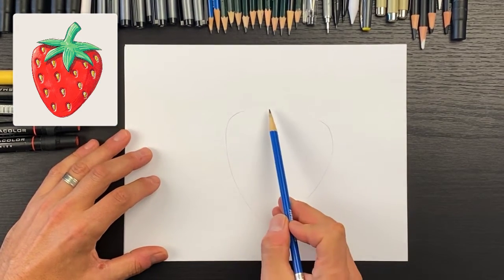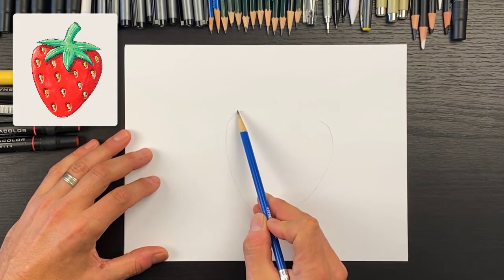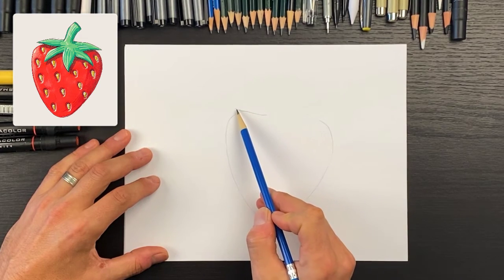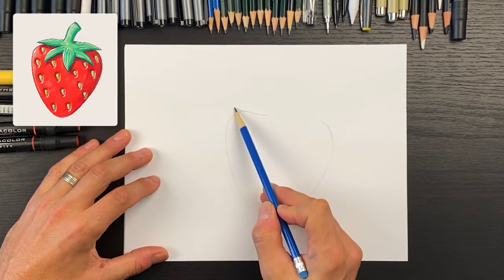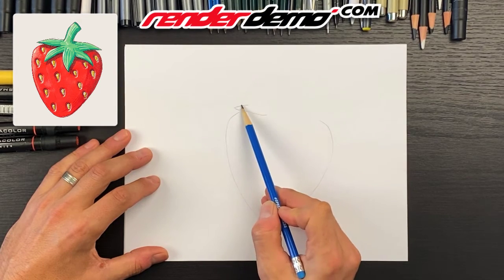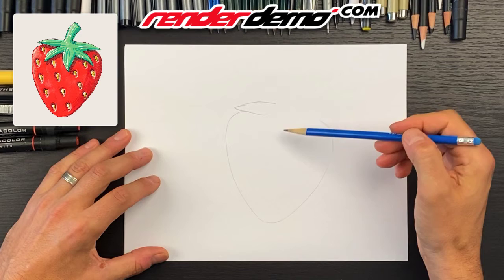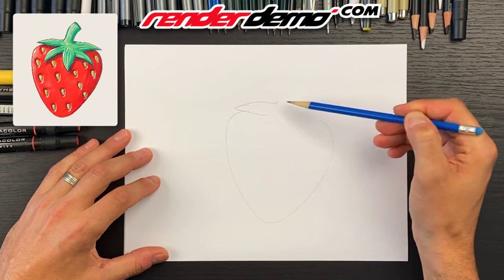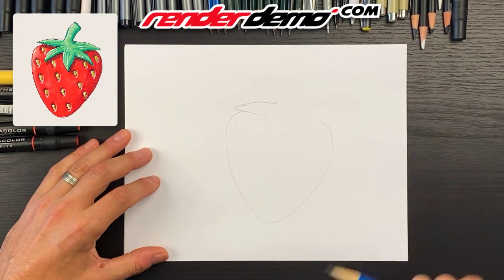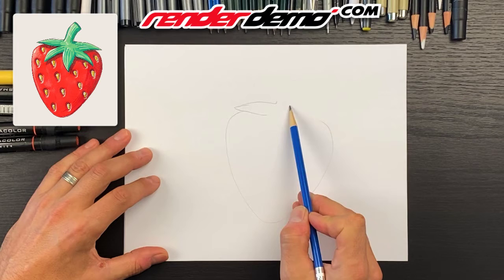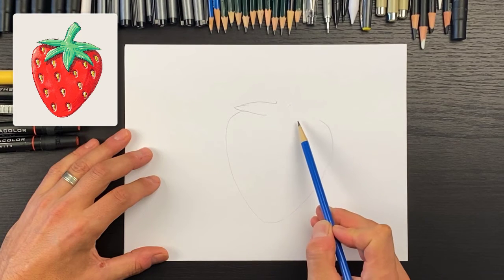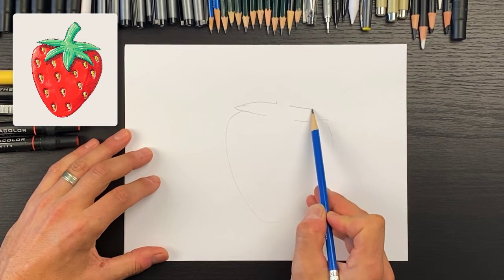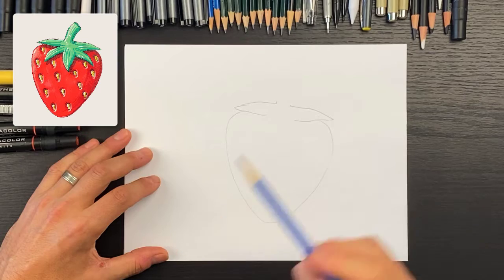So what I'm going to do is draw a leafy type shape like this. I'm starting outside, it's hanging over, and I'm going to come up like that and over. So if my strawberry's tilted just slightly over like that, the stem's going to be right about here, something like that, okay? And then I'm going to come over this way, and the other leaf is going to be hanging over this side. Kind of put a little bit of bend in it, like that.